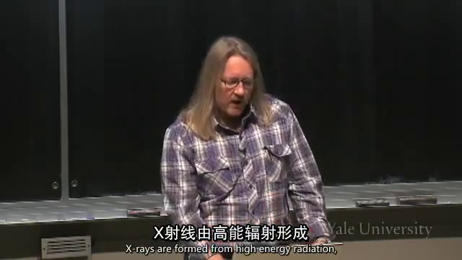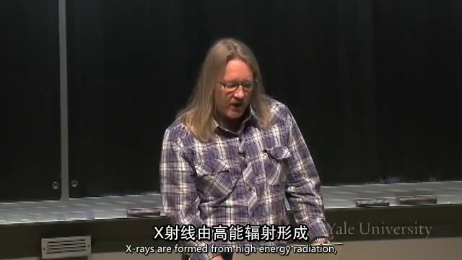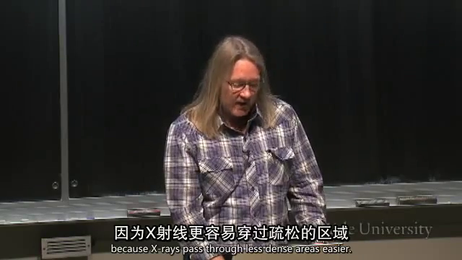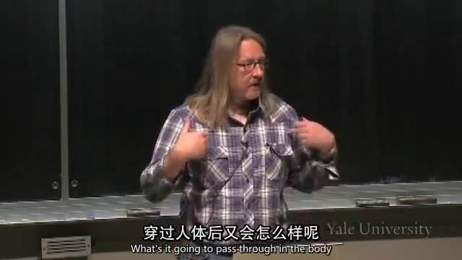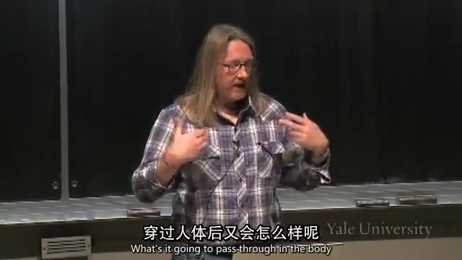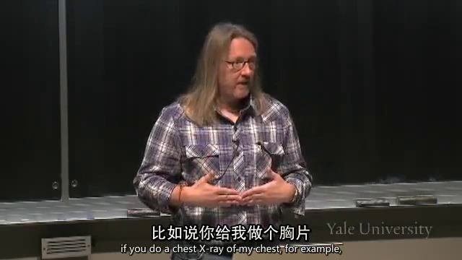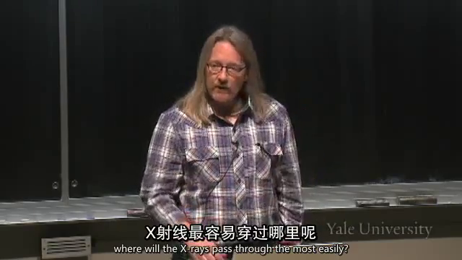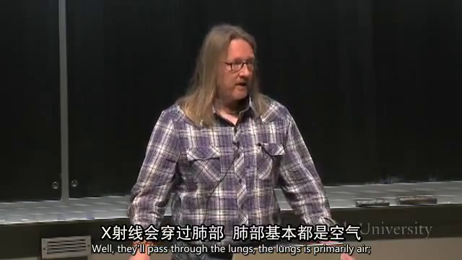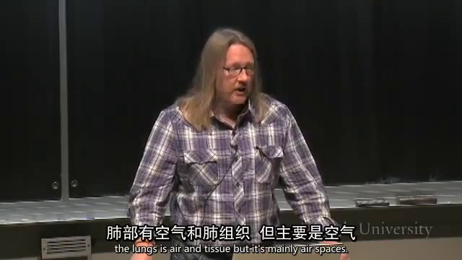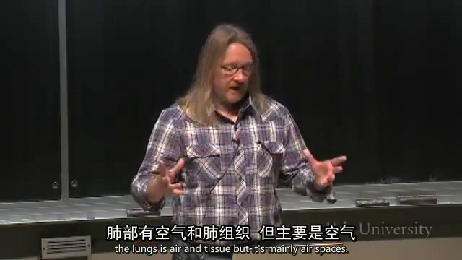Right? X-rays are formed from high energy radiation. An inverse shadow is created because X-rays pass through less dense areas easier. And what's it going to pass through in the body? If you do a chest X-ray of my chest, for example, where will the X-rays pass through the most easily? Well, they'll pass through the lungs. The lungs are primarily air, right? The lungs are air and tissue, but it's mainly air spaces.